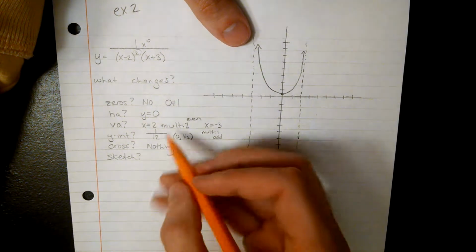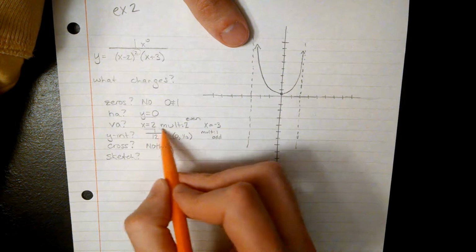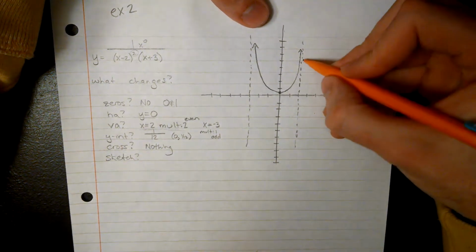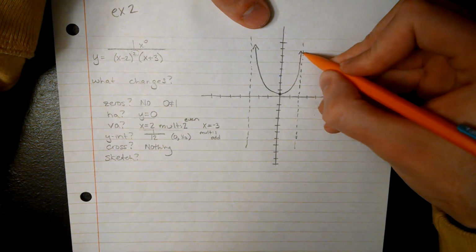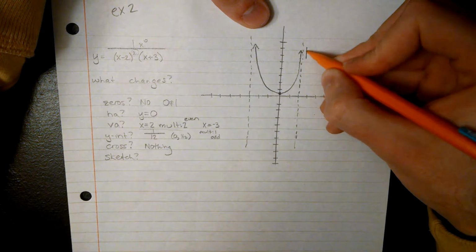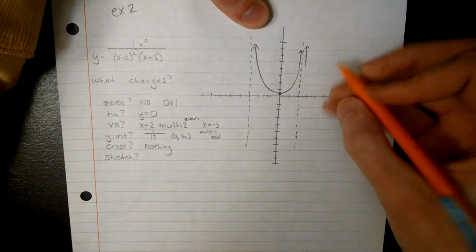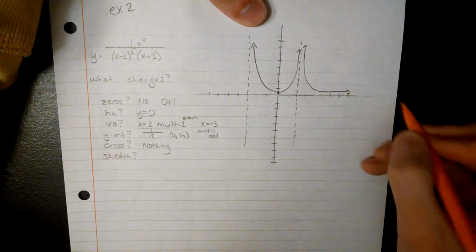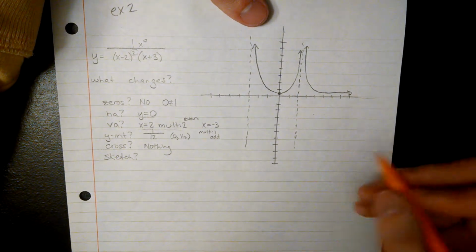So again, the difference on this one is our vertical asymptote at 2 now has an even multiplicity. So notice how it's going up on the right side of 2, or sorry, on the left side. It's also going to go up on the right side of 2. And again, it's not going to cross the x-axis. So it looks like this on the right side.